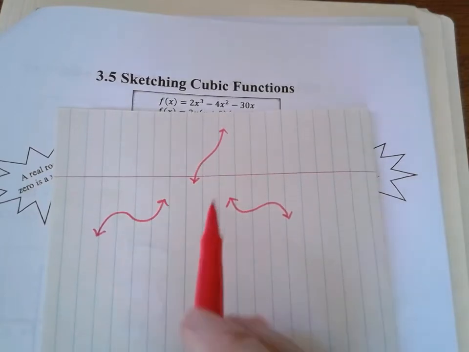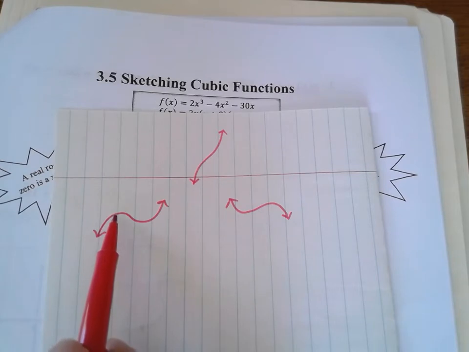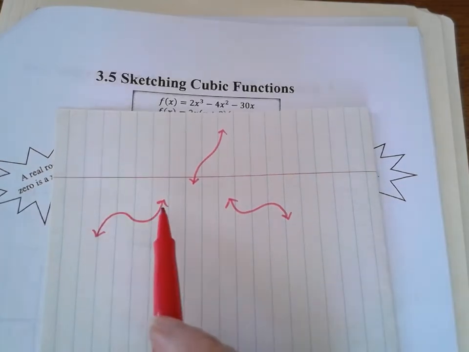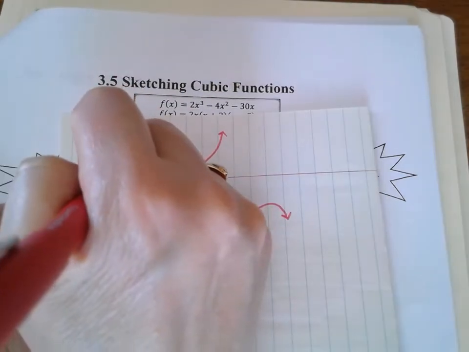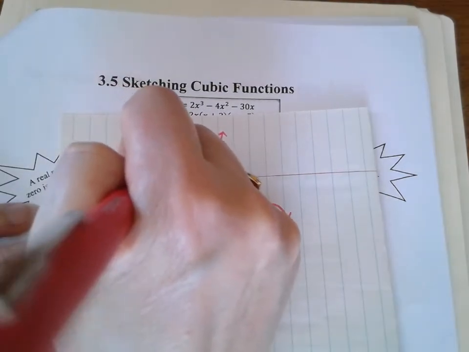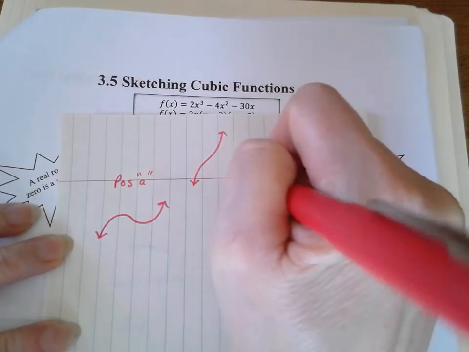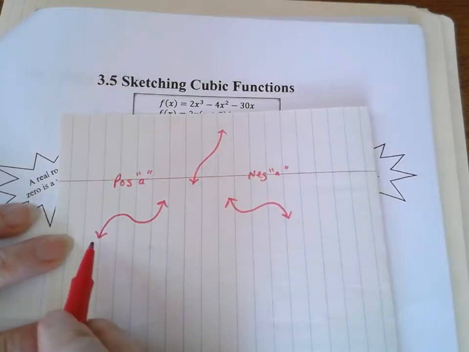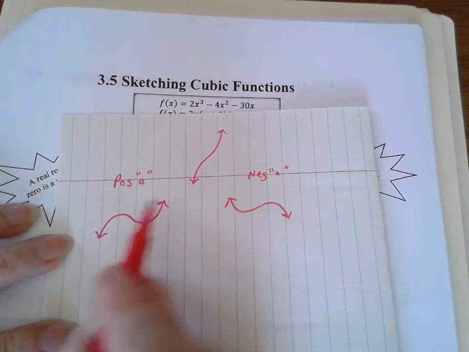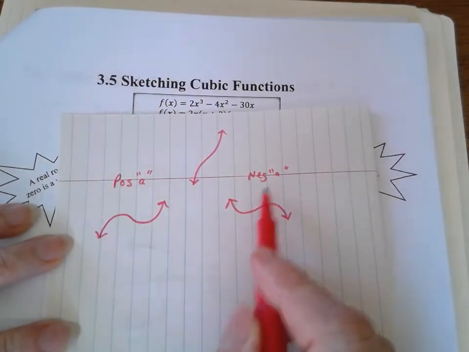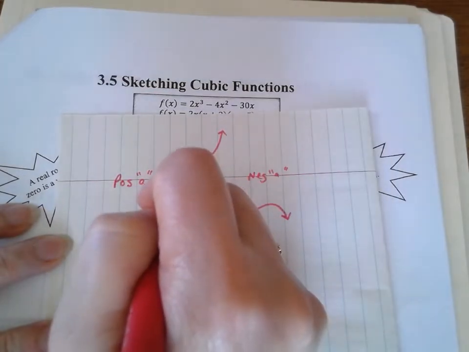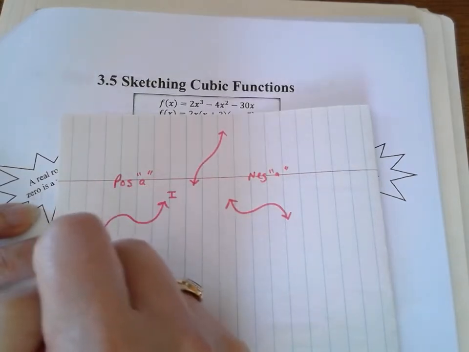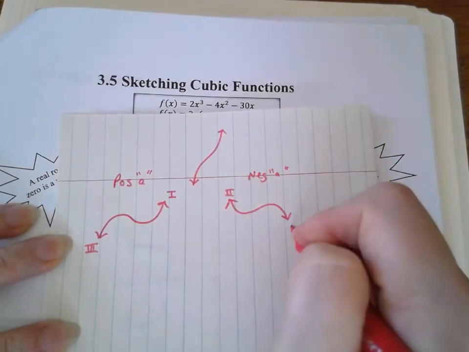And with cubic functions, degree 3, you have 1-2 turns. And if you think about the way it's supposed to be drawn, if you have a positive A, then a positive A is going to start low and finish high, whereas a negative A is going to start high and finish low. So this is going to finish in the first and third quadrants versus the second and the fourth quadrants.